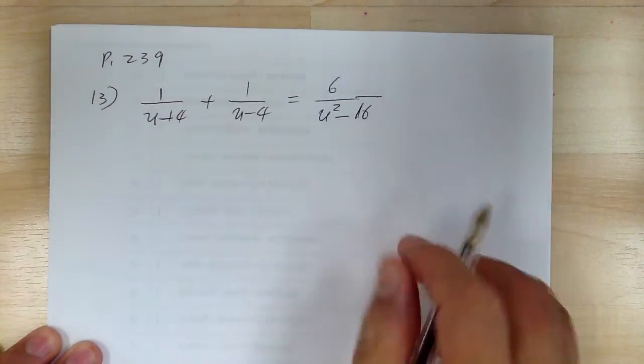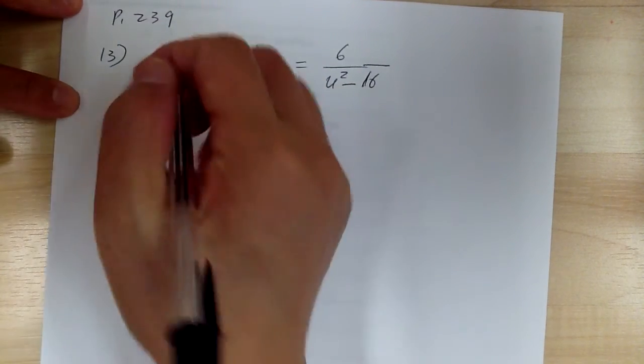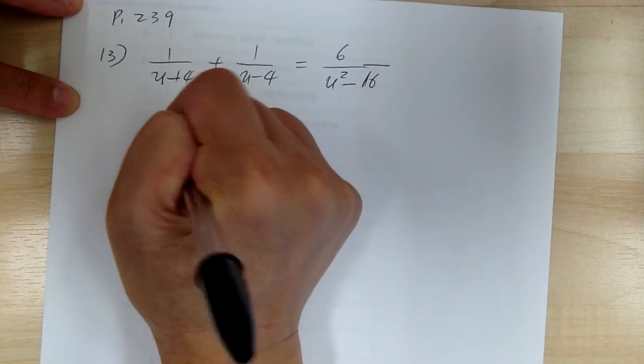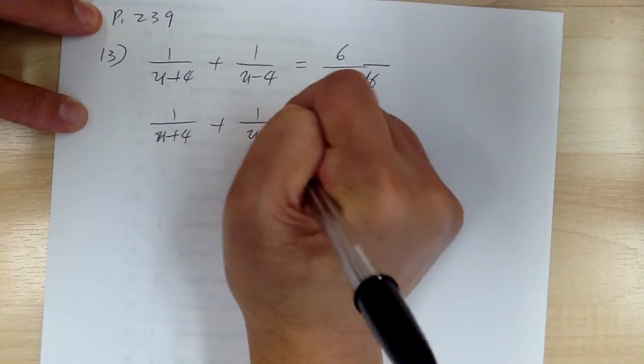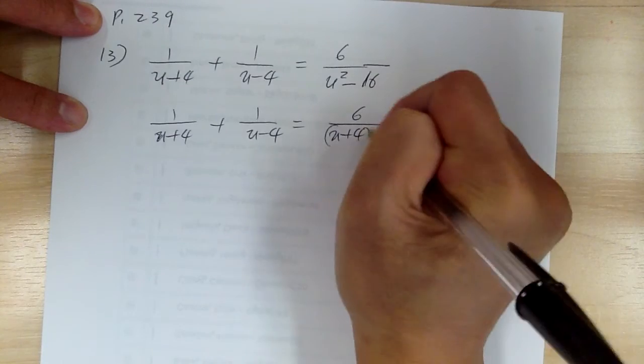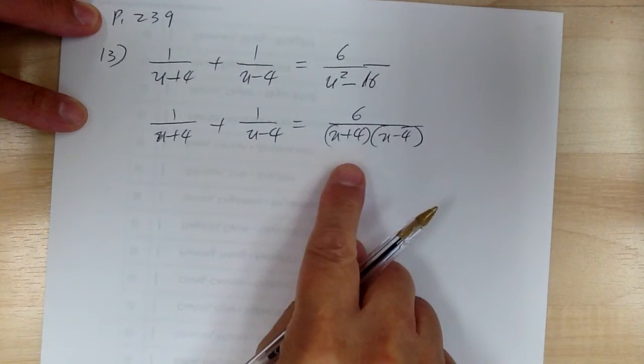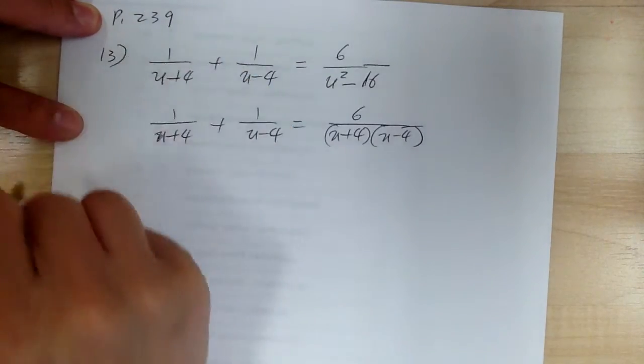So right away, you need to go and factor these in order to figure out your LCD. So factor that, you get (u plus 4)(u minus 4). So your LCD will be (u plus 4)(u minus 4).